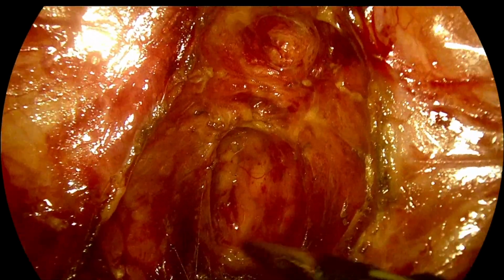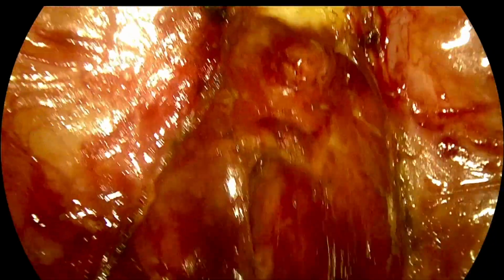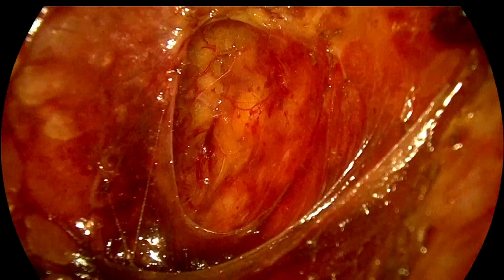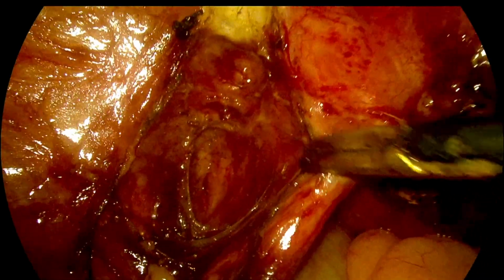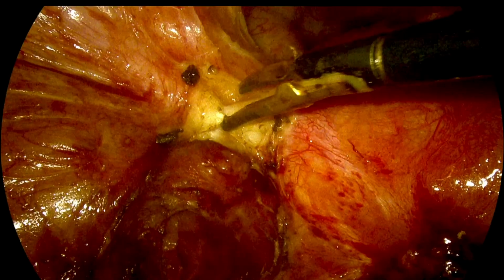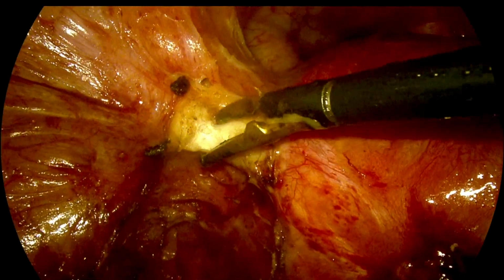Where we can identify the ureter by its peristalsis. So once we identify that, now it becomes easier from our side to divide the rest of the pedicles. So that is the round ligament we are able to identify and divide it.